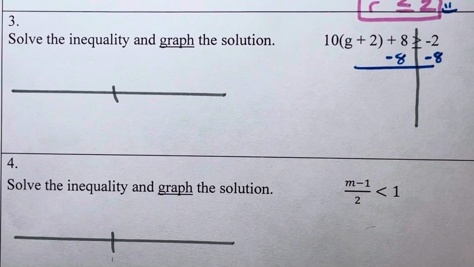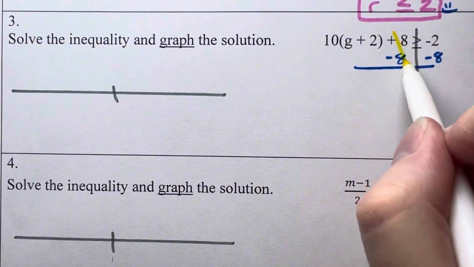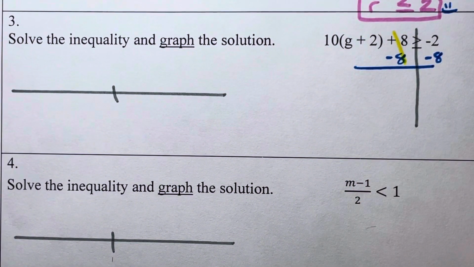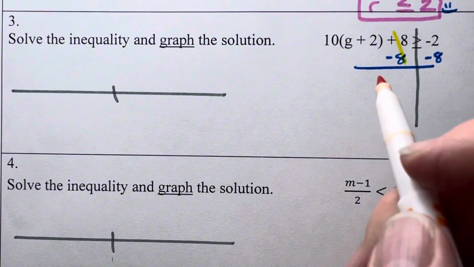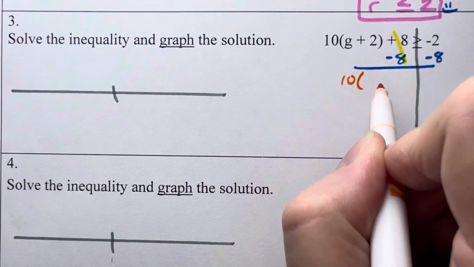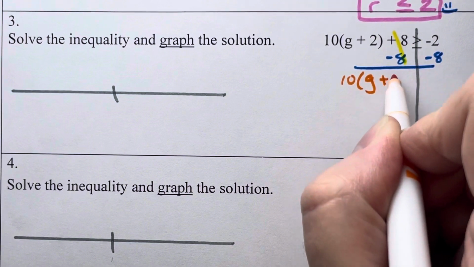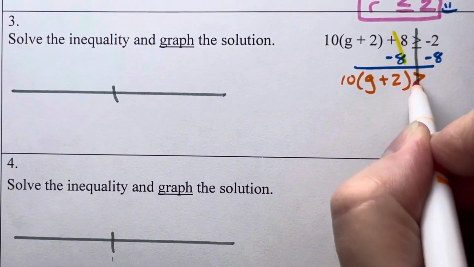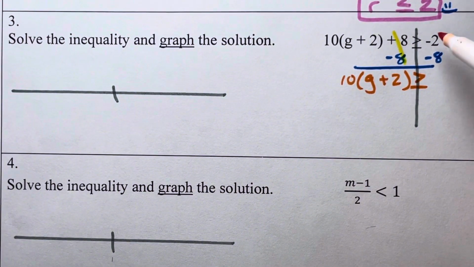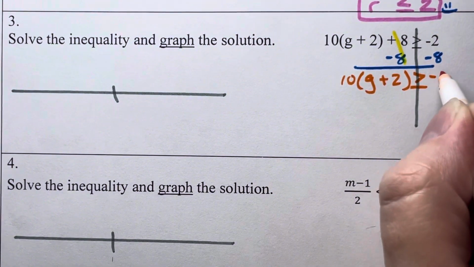So let's subtract 8 on both sides of the river so that those 8s on the left will cancel out, leaving us with 10 times the quantity of g plus 2 is greater than or equal to negative 2 minus 8 more. Well, that is negative 10.